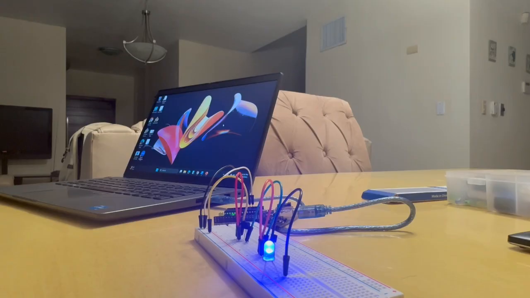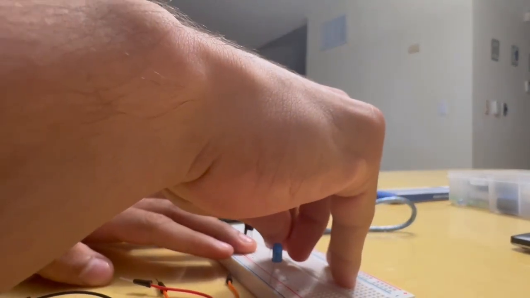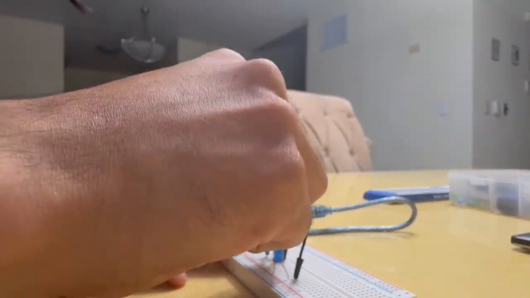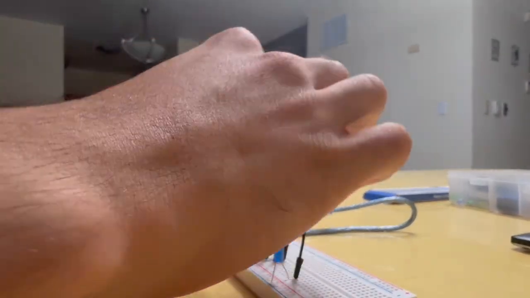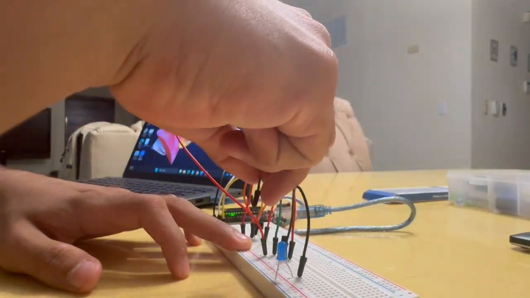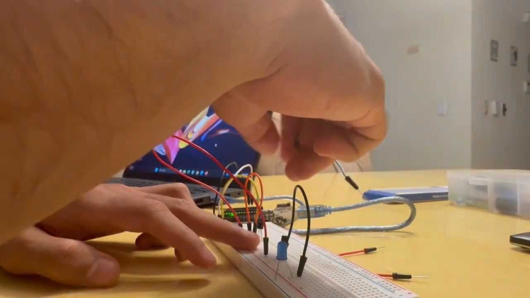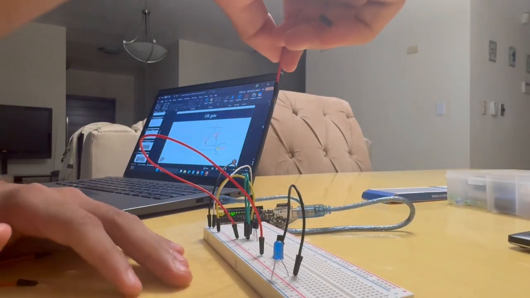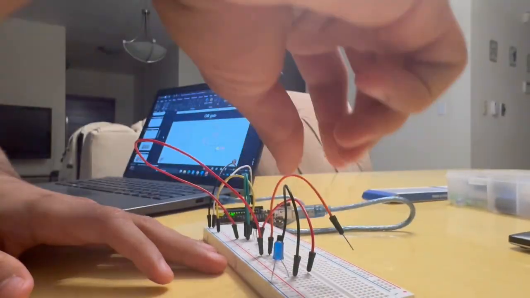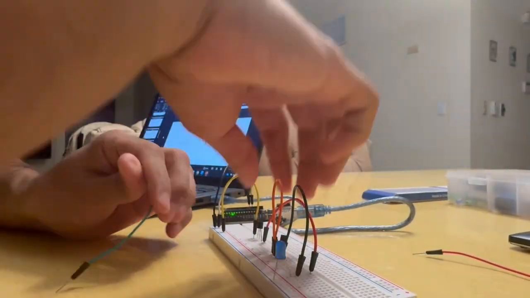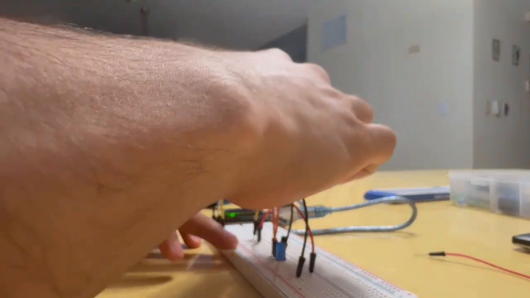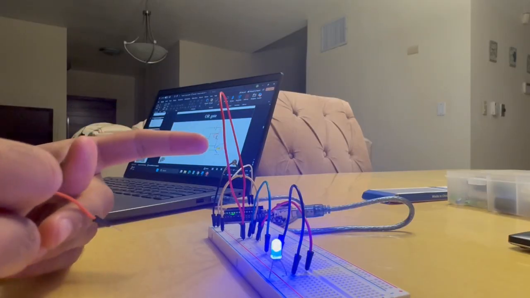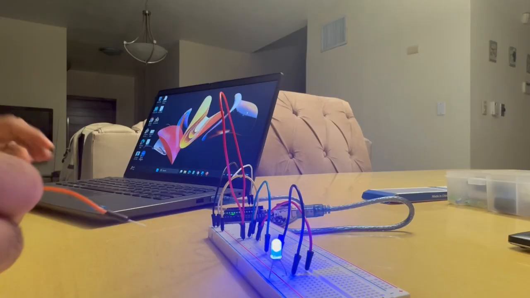Now I will take on the OR logic gate. Alright, for this circuit, the OR logic gate is being performed.